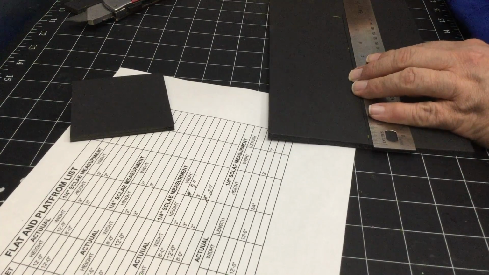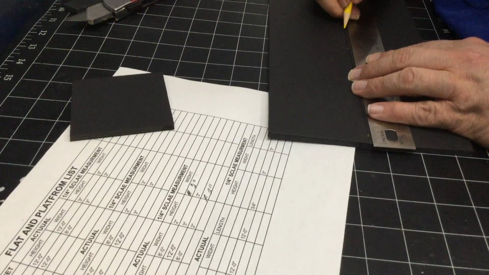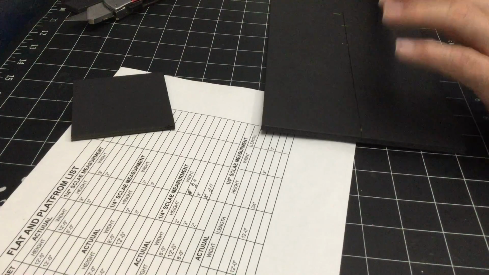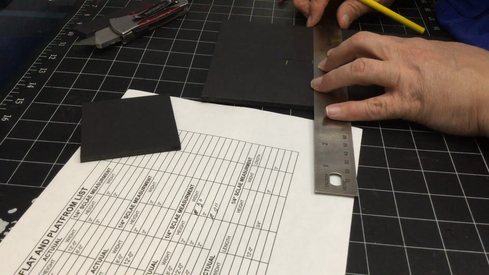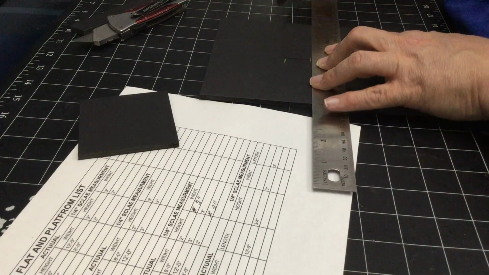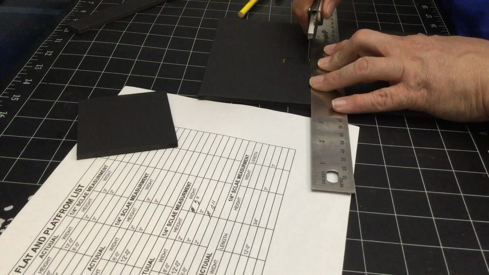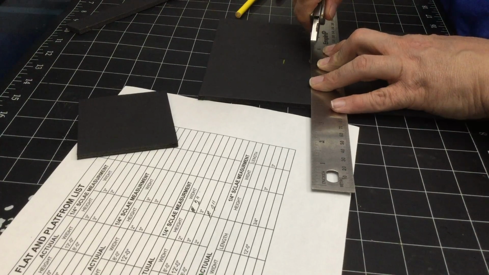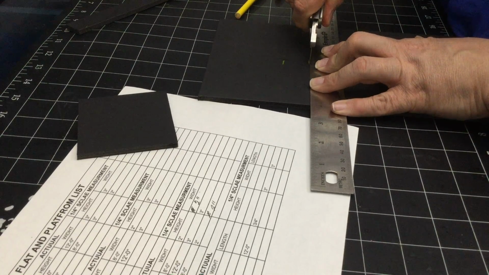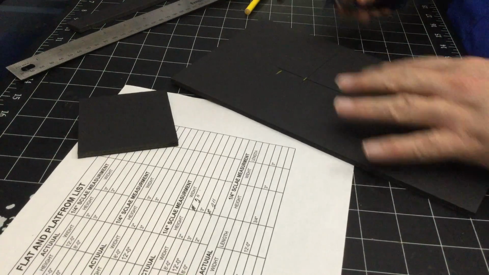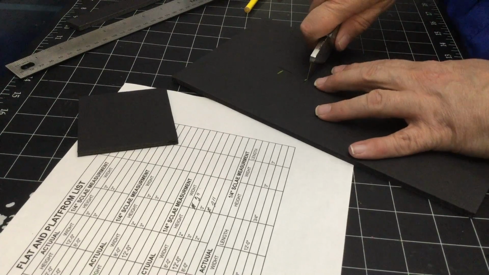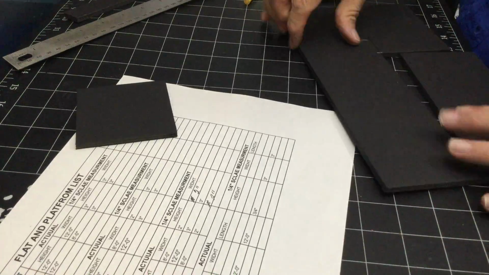It would have been really smart when my ruler was there to have made my mark. Okay.